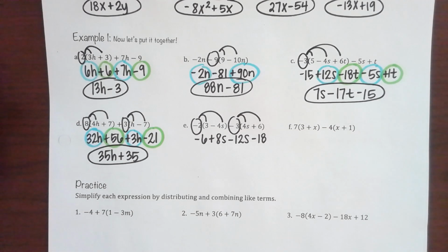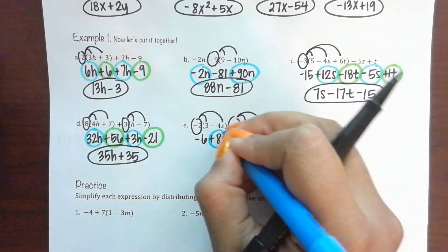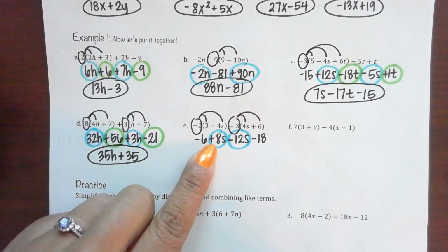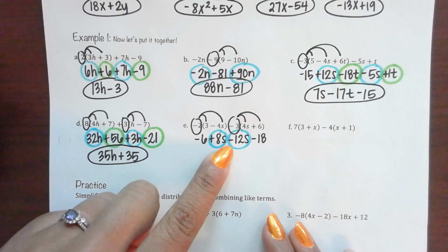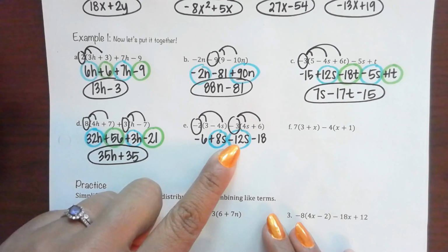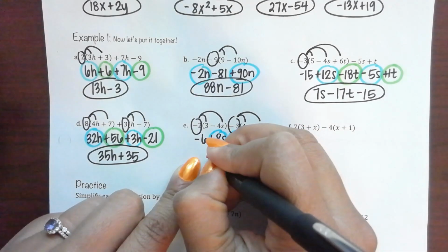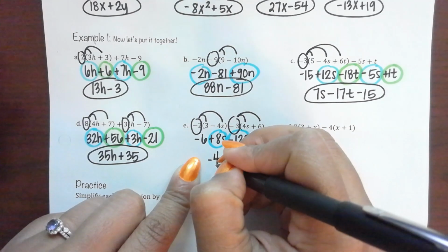What's happening next? 8s and 12s. And what kind of 12s? Negative. So what am I typing in? Positive 8, minus 12. Negative 4. Did y'all get negative 4? Guys, can y'all type it in?